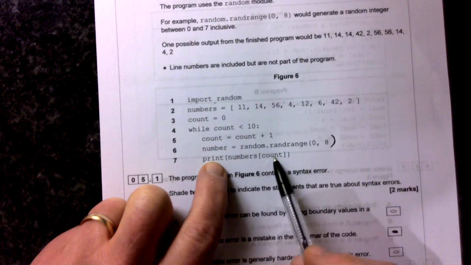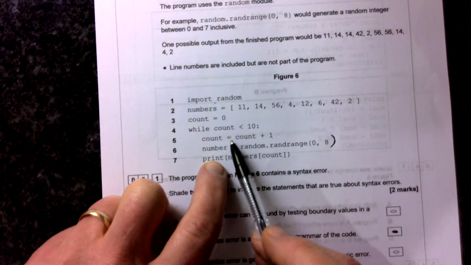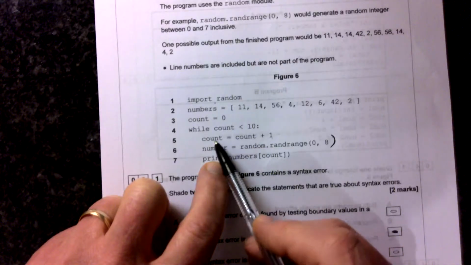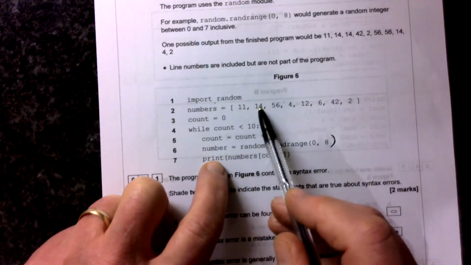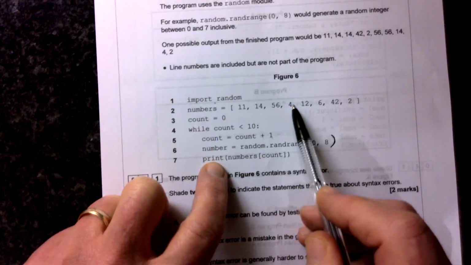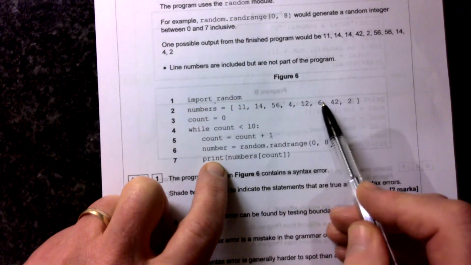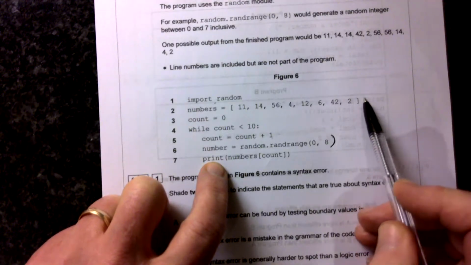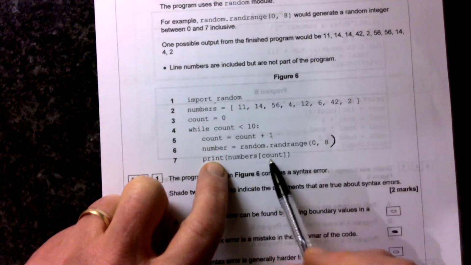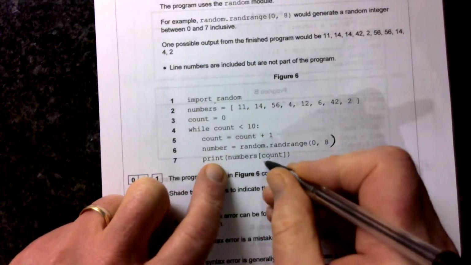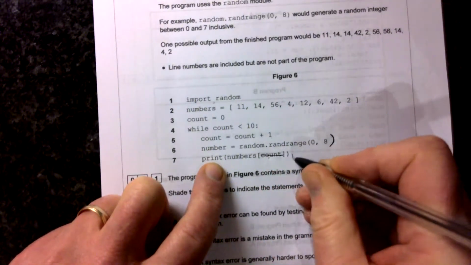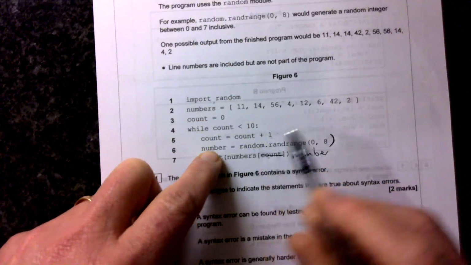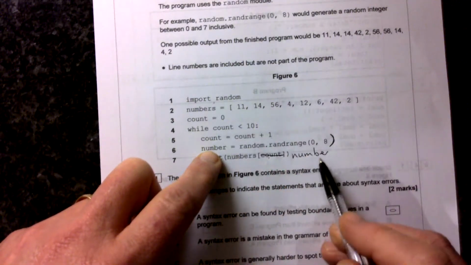Hold on a minute, that's not right, is it? Because it's going to pick the place in here, which is the count. But that means the first one will pick out place 1, then place 2. It won't be finding a random one. And when it gets to number 9 or number 8, it's going to fall off the end. That's not going to work at all. It's not count we want to use. It's number. Because number is the random position in the list that we want to find.